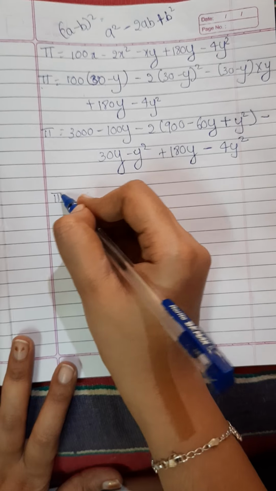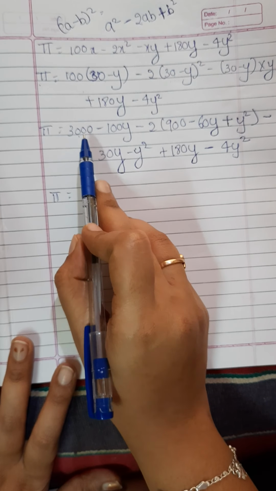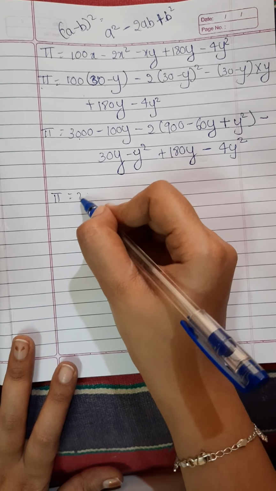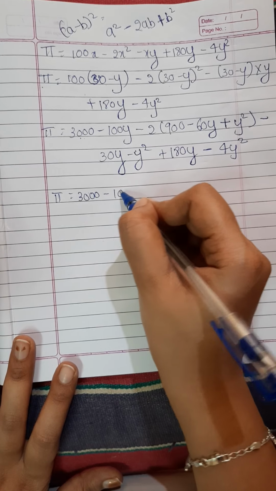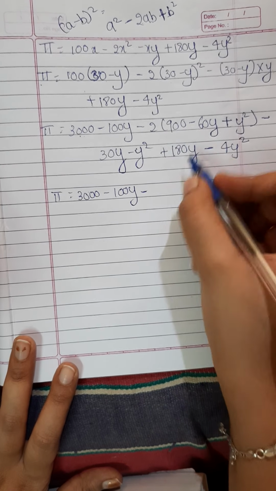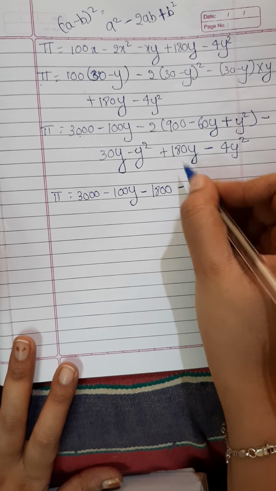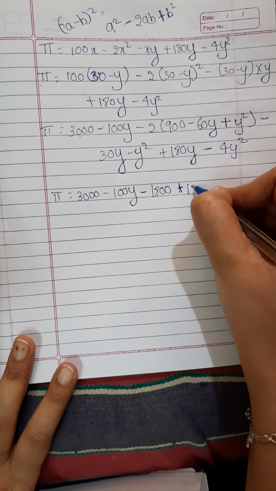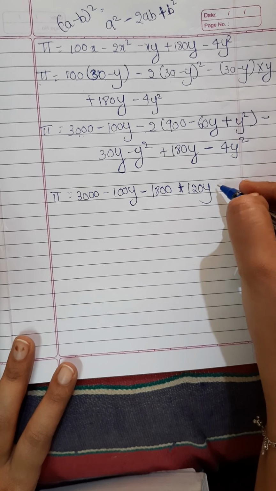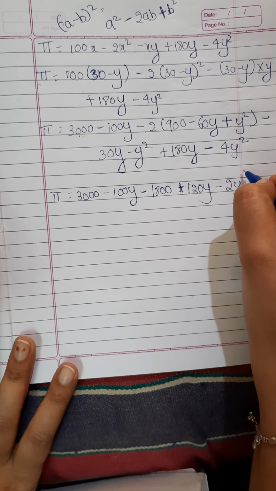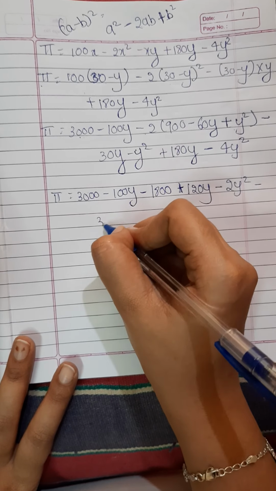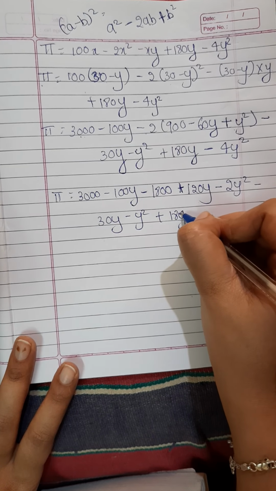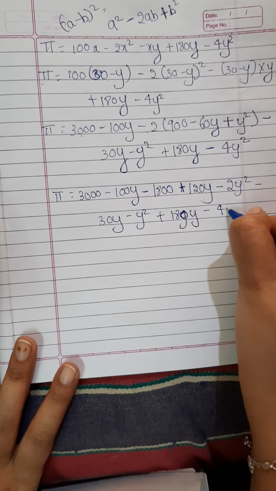So profit equals 3000 minus 100y, minus 2 into 900, 1800. 2 into 60 is plus 120y, minus 2y square, minus 30y minus y square, plus 180y minus 4y square.